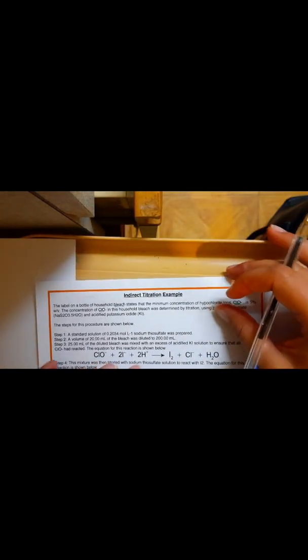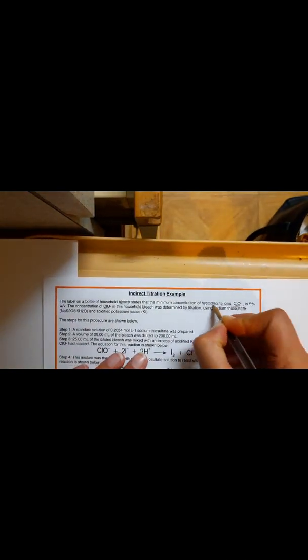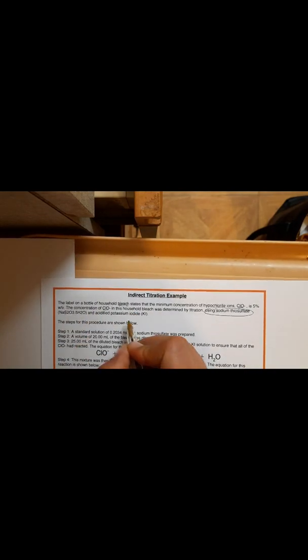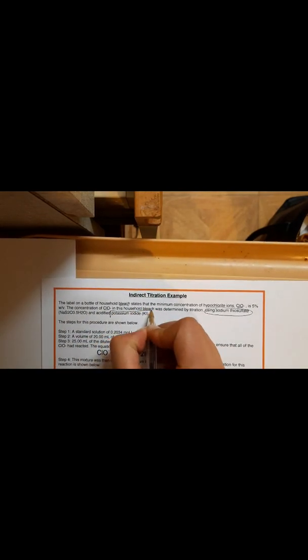Now, in that titration, we're using sodium thiosulfate. We might circle that. So sodium thiosulfate. And we're using acidified potassium iodide. It's going in a square. So the steps for this procedure are shown below.